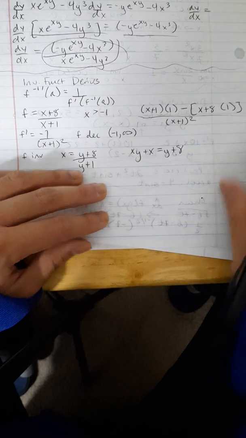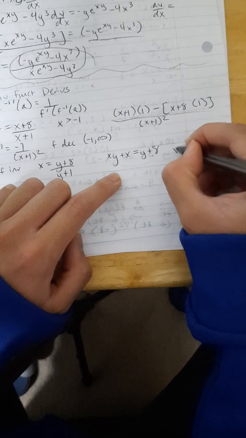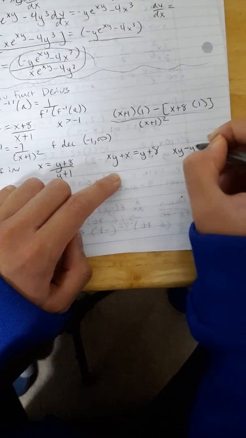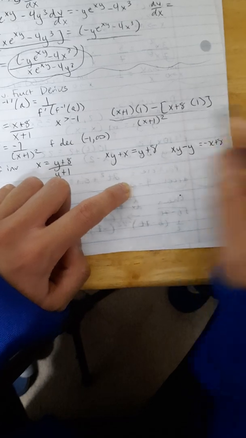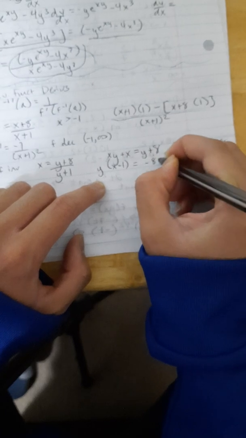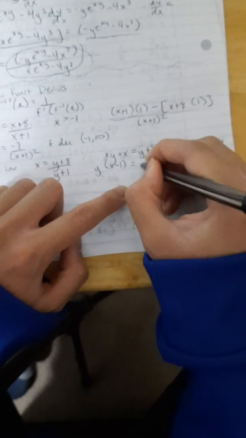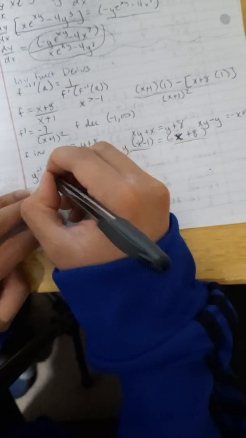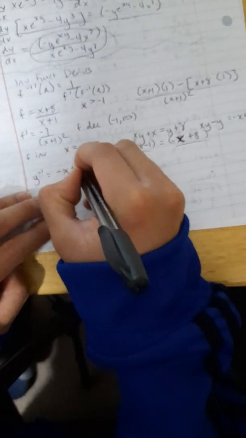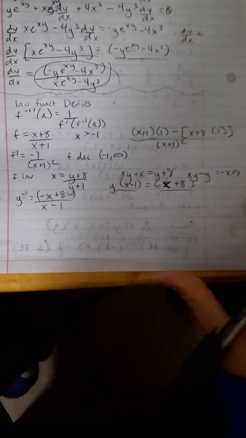We need to get the y's on each side, so xy minus y is equal to -x plus 8. Now we pull out the y to get y times (x minus 1) is equal to -x plus 8. Sorry about that. Now we just divide by x minus 1. So the inverse is going to be (-x plus 8) over (x minus 1). So we found our inverse.